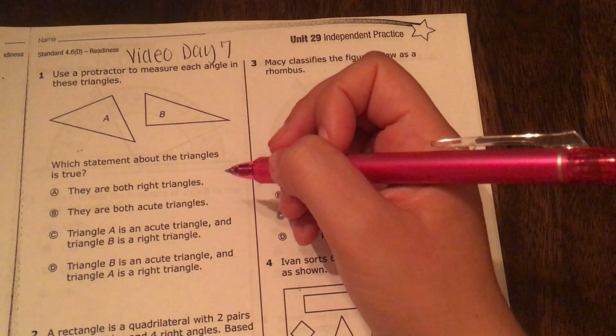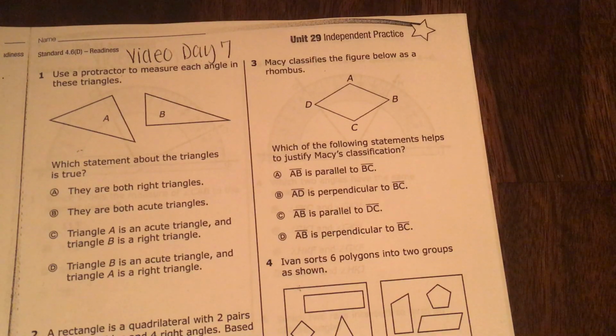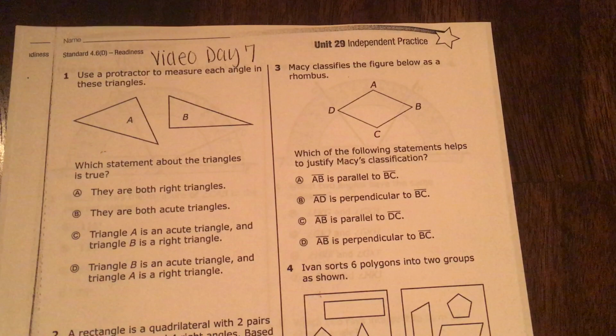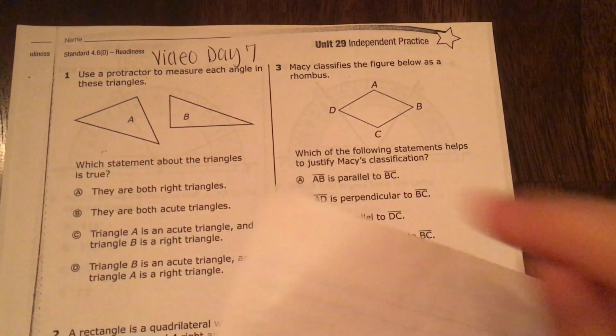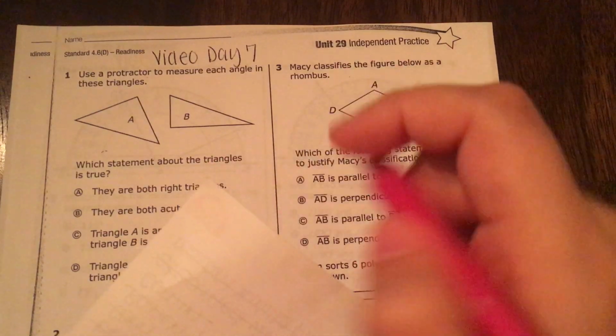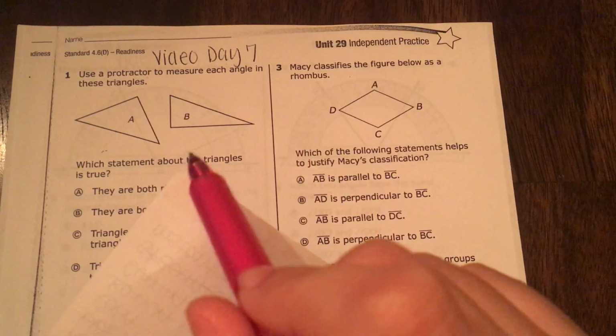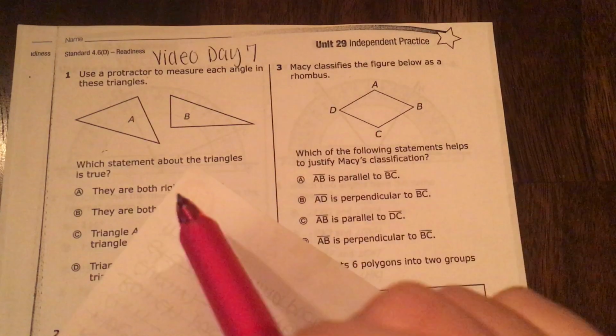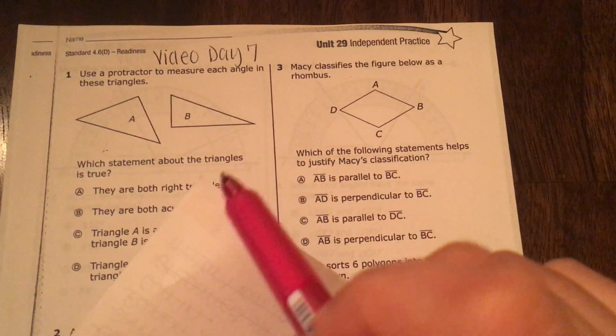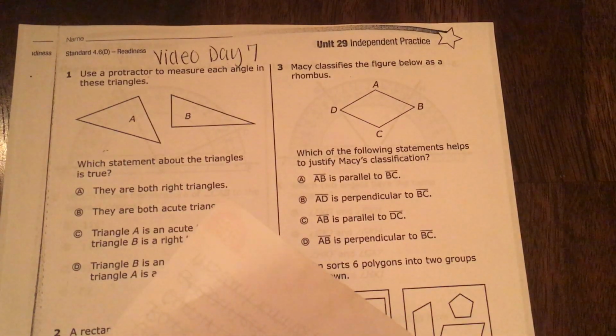Now let's say that you don't have a way of measuring it, like you don't have a protractor, okay? So the best way to do it is to just get a regular piece of paper. Do you see how every piece of paper has 4 corners? This is one corner right here. Well, if you notice this corner, this is actually a right angle.